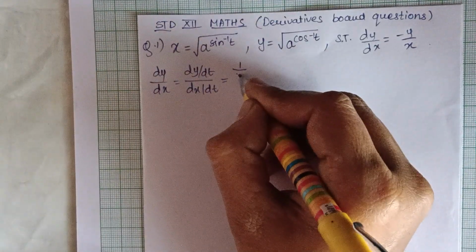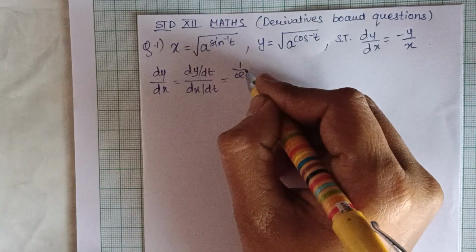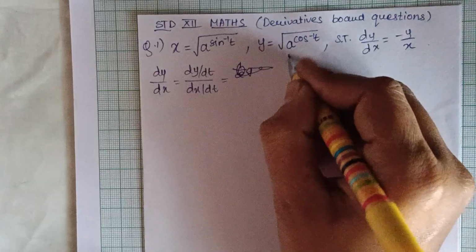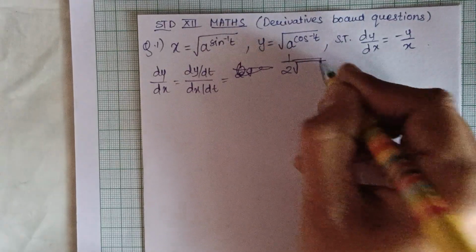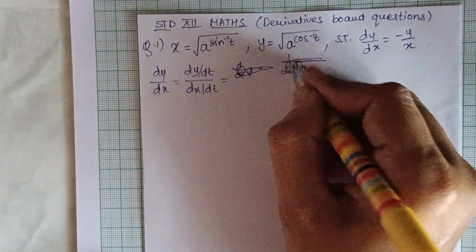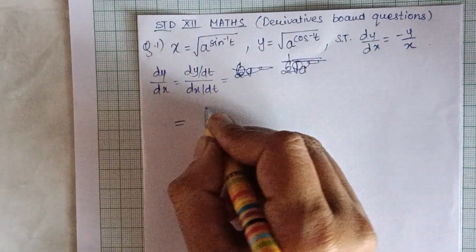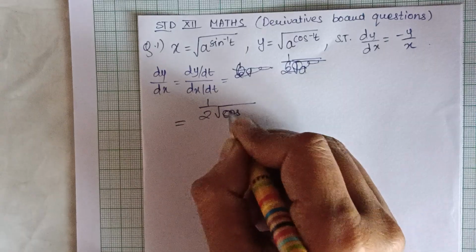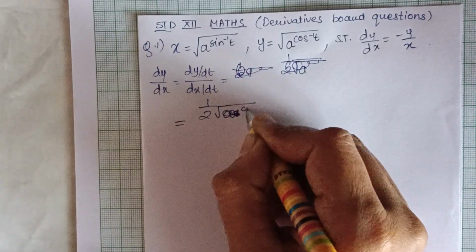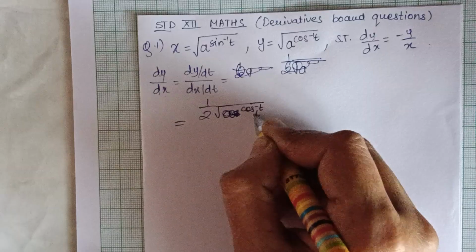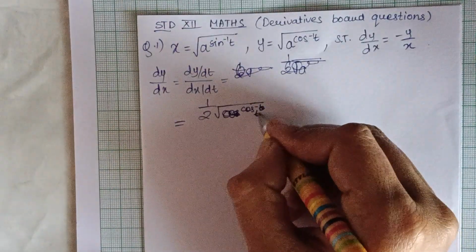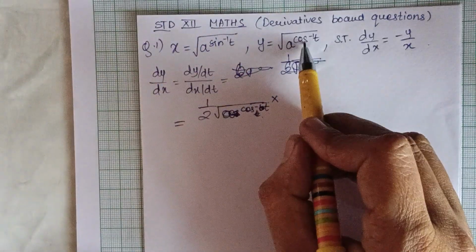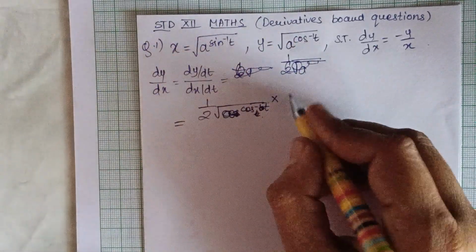So we'll get 1 upon 2 root of a raised to cos inverse of t into derivative of a raised to cos inverse of t.